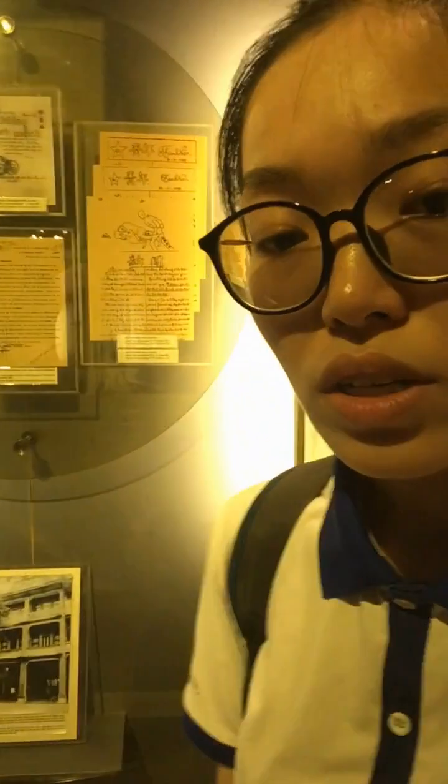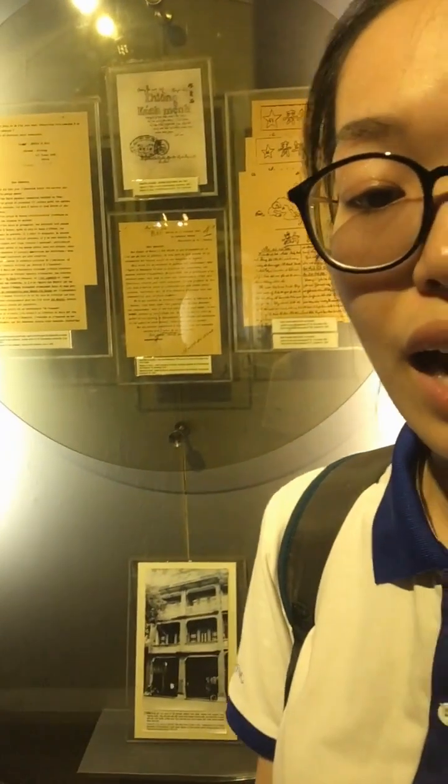In addition, he also published the Thanh Niên newspaper, or youth newspaper, to popularize these ideas. Furthermore, he also conducted classes on Văn Minh Street in Guangzhou, China, to educate Vietnamese youth and then send them back to Vietnam to lead the Vietnamese revolution.